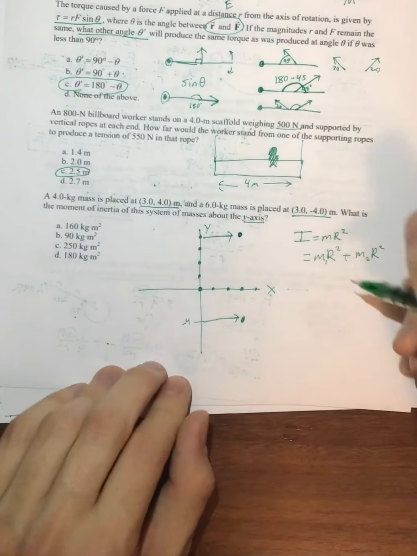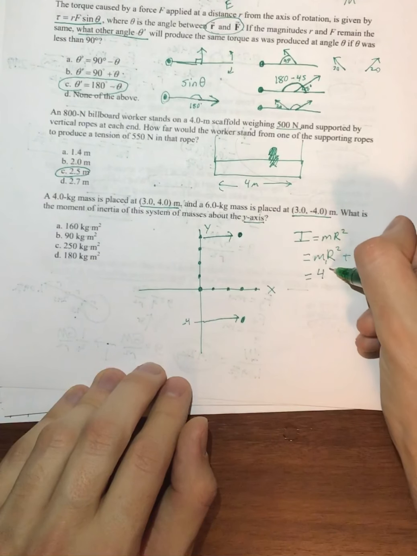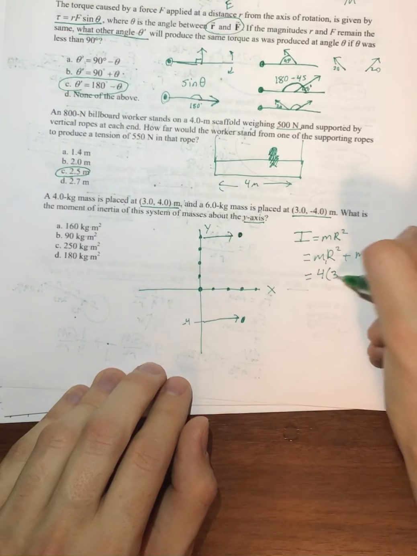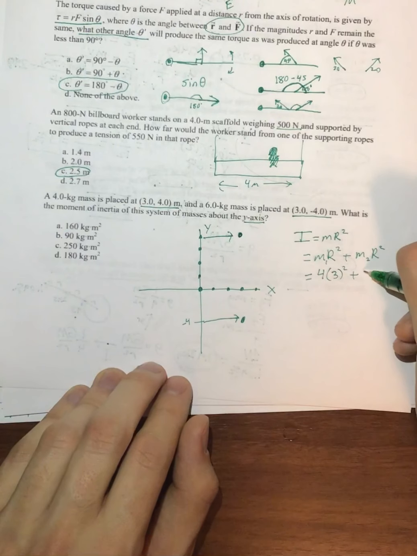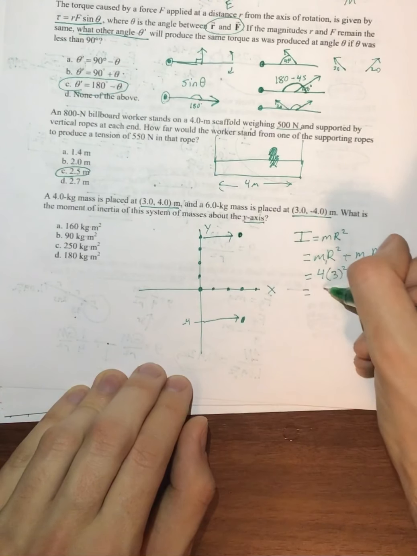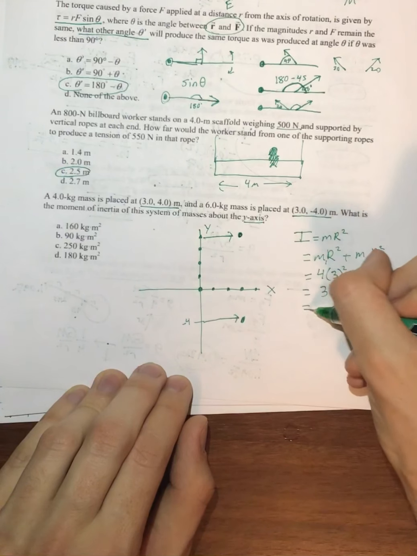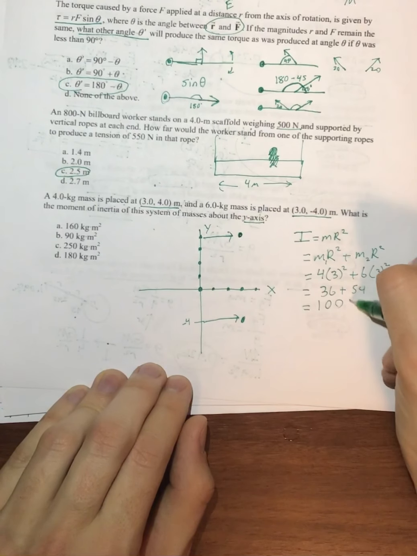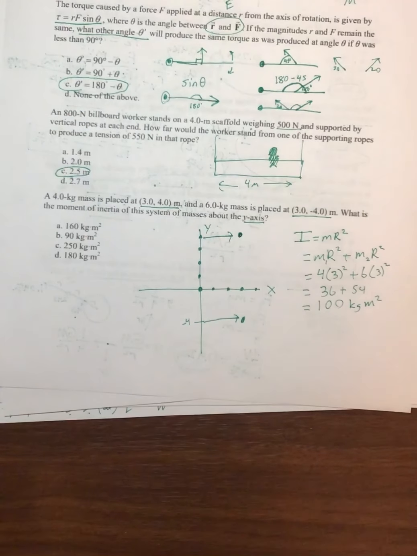So therefore, the mass is here 4, and the radius is 3. And it's going to be 3 for each of them. The second one is 6 times 3 squared again. So 4 times 9 is 36. 6 times 9 is 54. Adds up to, fantastically, 100 kilogram meters squared.